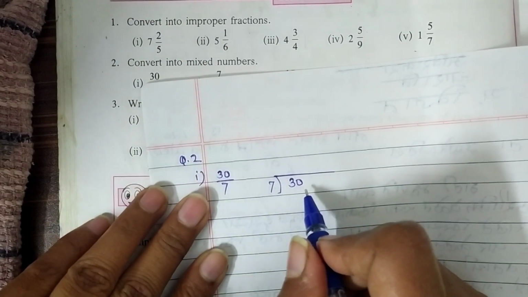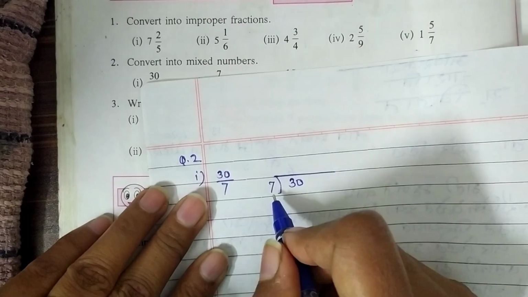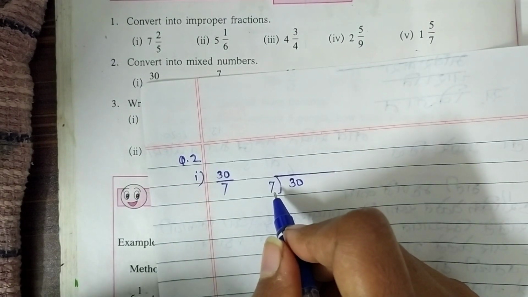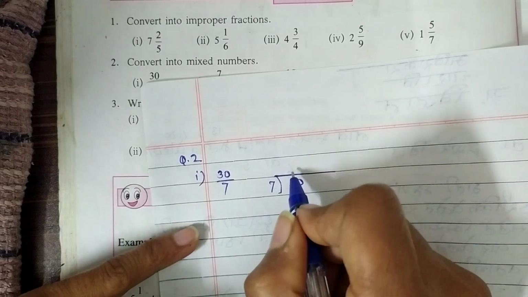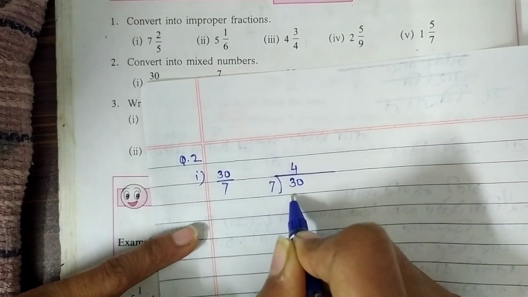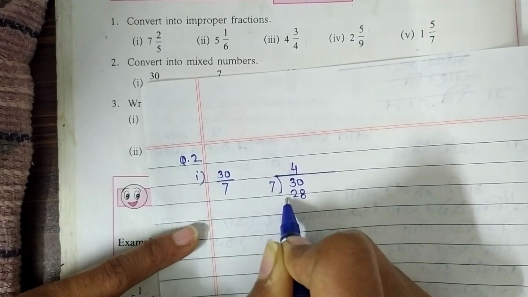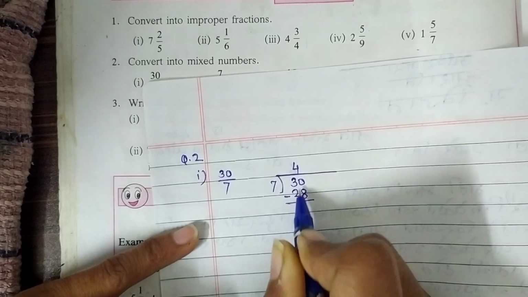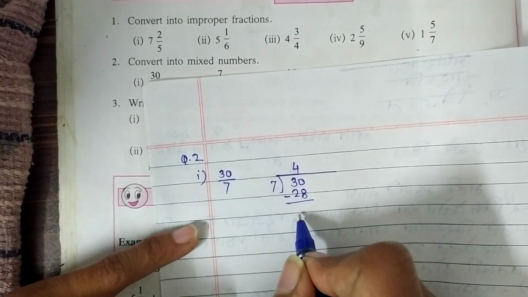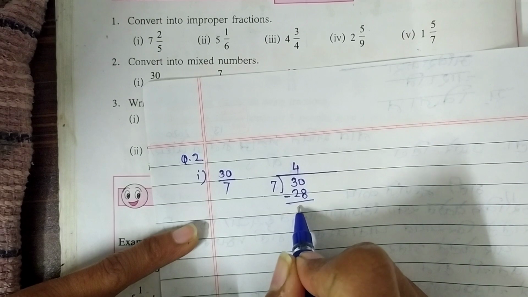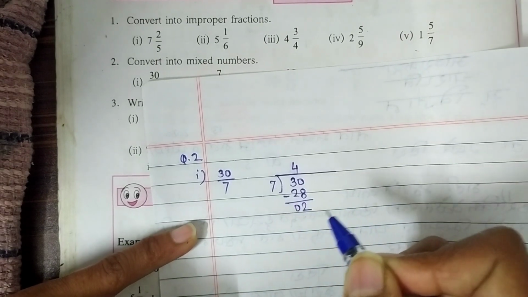So we get here, 7 ones are 7, 7 fives are 35, and 7 fours are 28. So right here 28, subtract it from 30, we get the number 2.